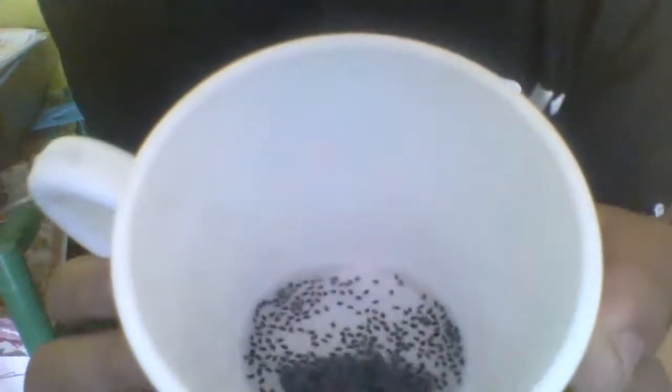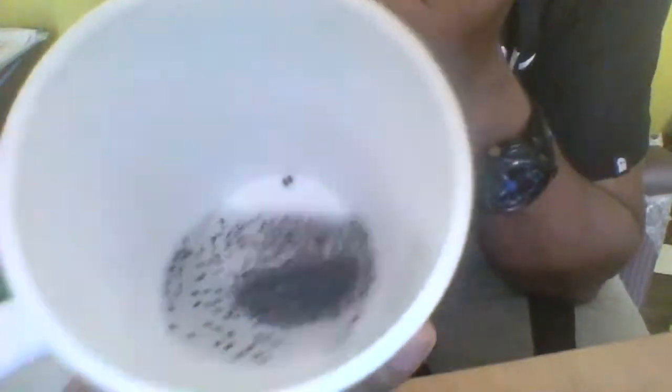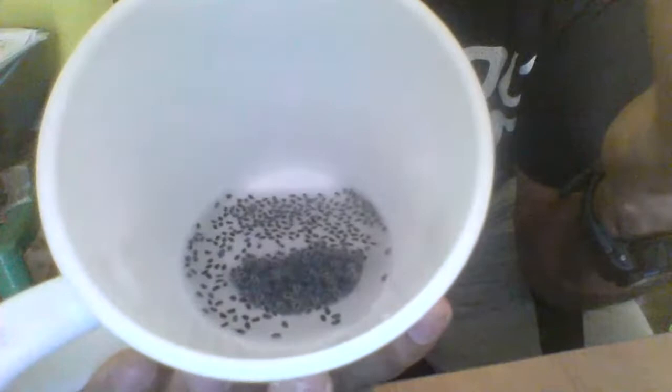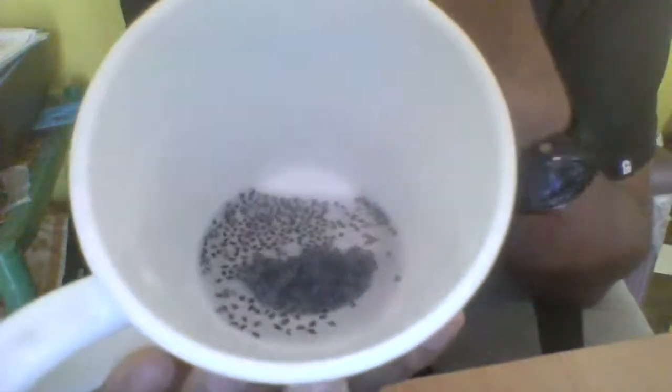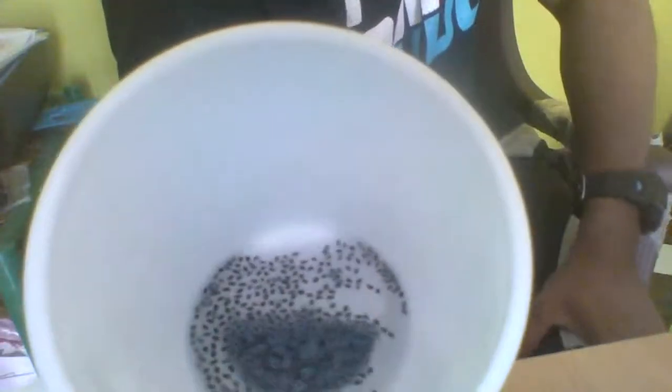Okay, I put some water in this, and you just try to observe. Are you able to see? You can see that they actually imbibe the water. It means they take up this entire water. If it were a transparent thing, I would have shown.